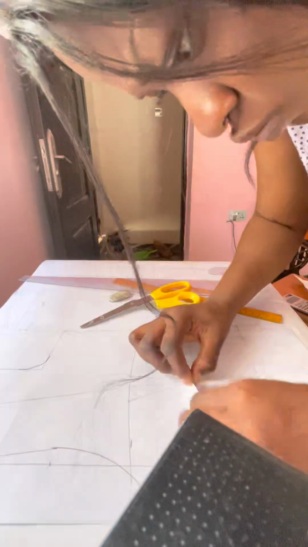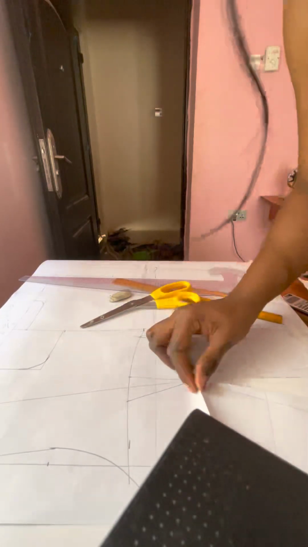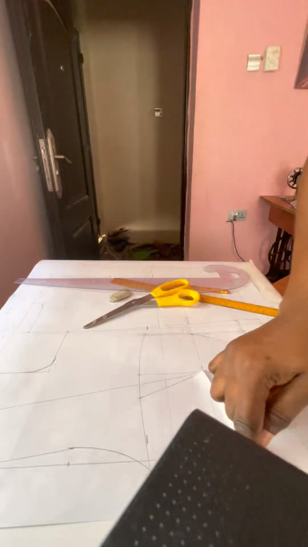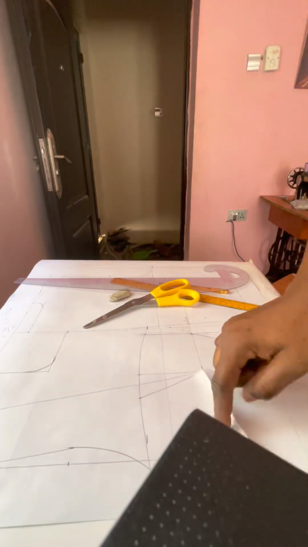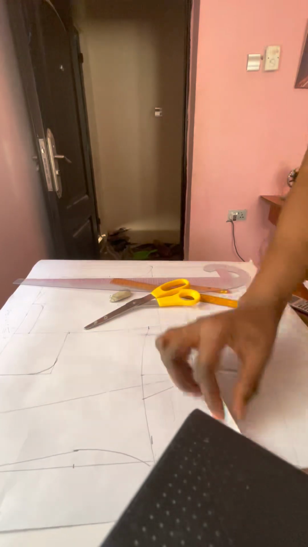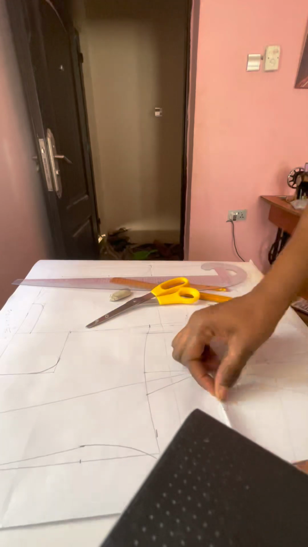So that's like this. You do it like this. You close it. This line has to match with this other line. You see, this is that. Understand? Make it sharp. It has to match with this line that is here.